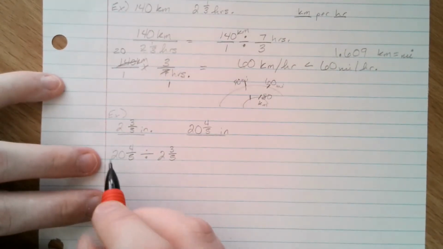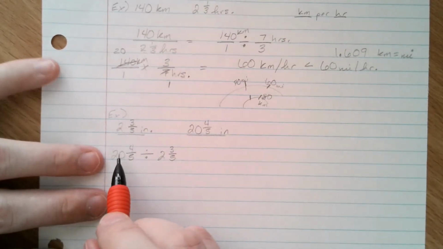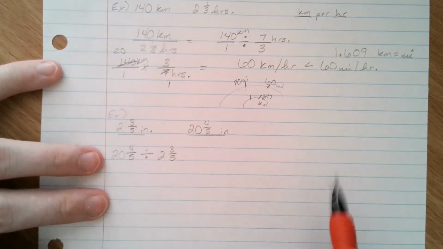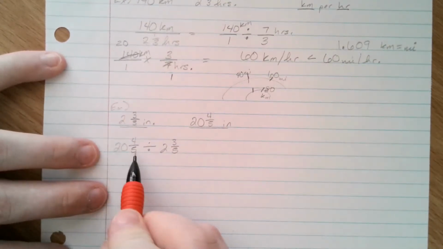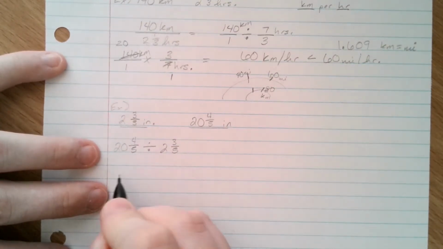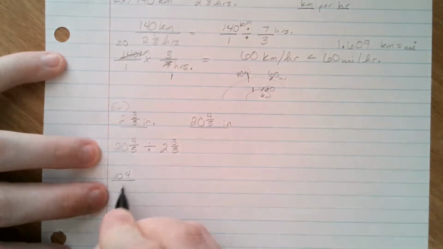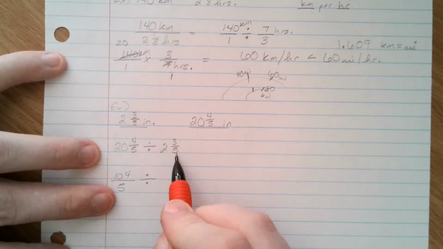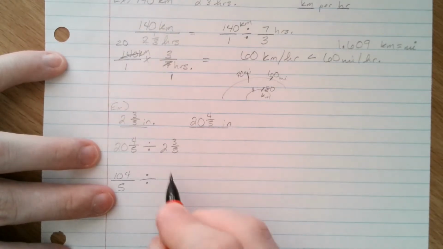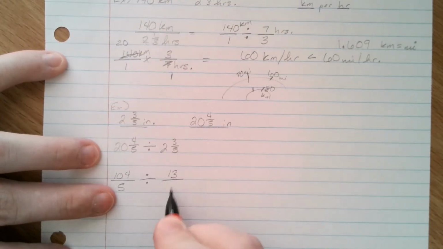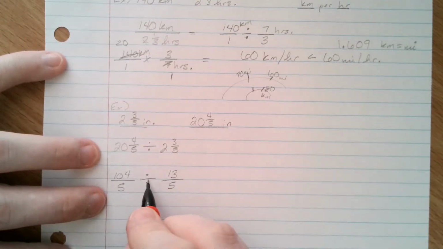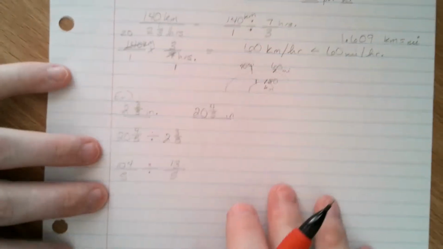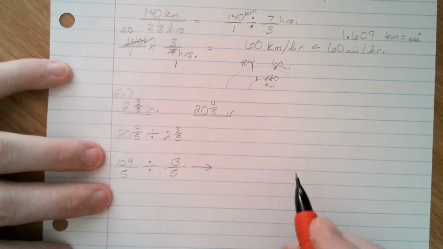So then we change to an improper fraction, and then we proceed with the division. So 20 times 5 is 100, plus 4 is 104 over 5, divided by 2 times 5 is 10, plus 3 is 13, denominator of 5. And we switch from division to multiplication by reciprocal.